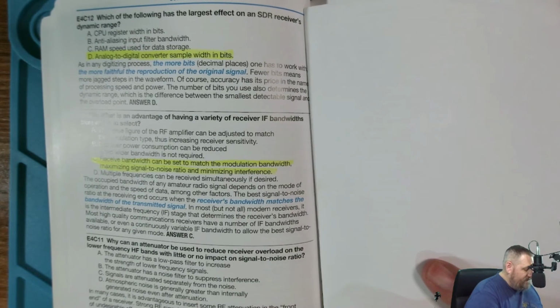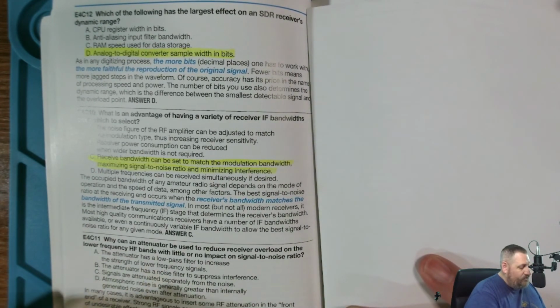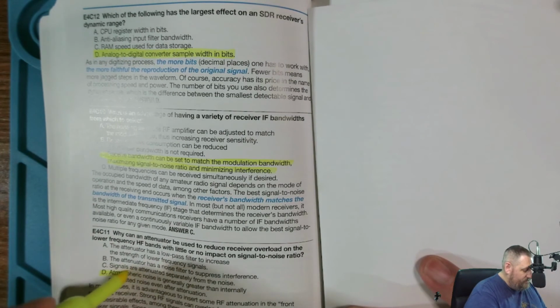Correct answer is D. So, why can an attenuator be used to reduce receiver overload on the lower frequency HF bands with little or no impact on signal to noise ratio? Answer is D. Atmospheric noise is generally greater than internally generated noise even after attenuation.